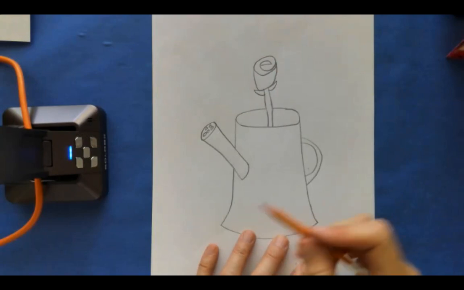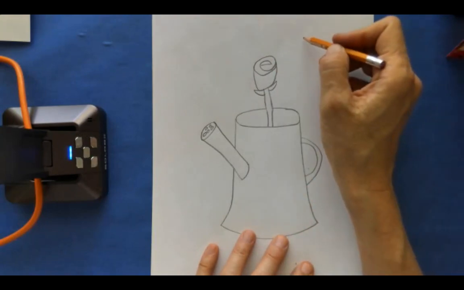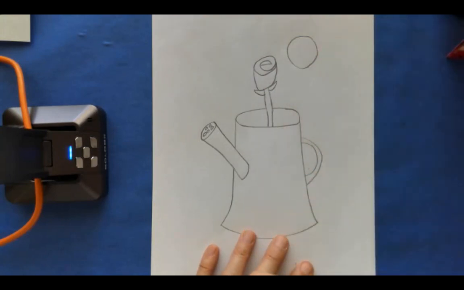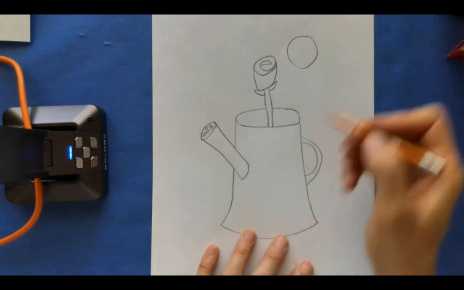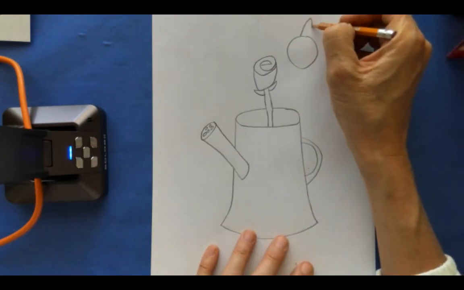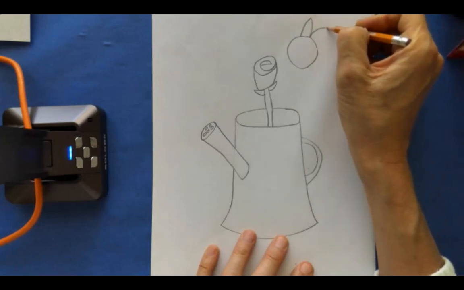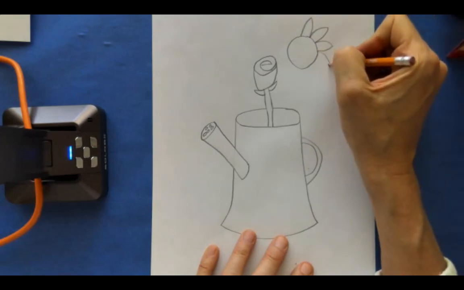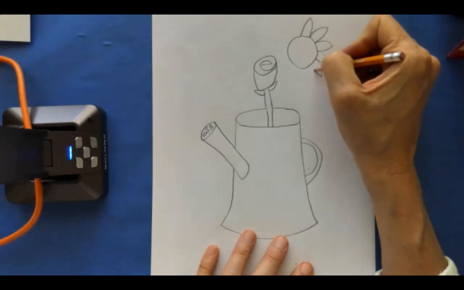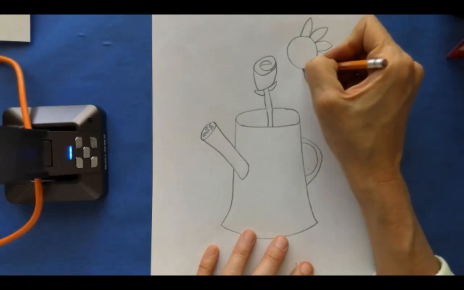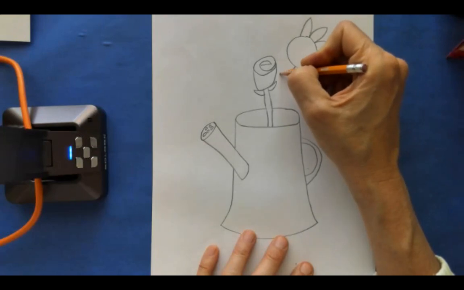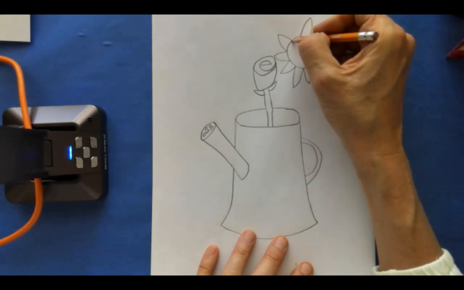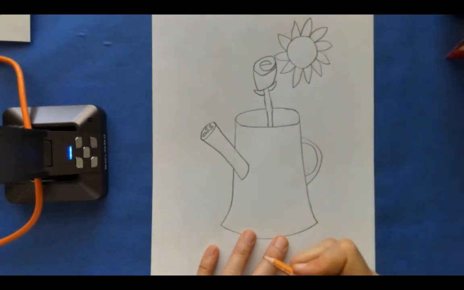I think now I would like to make a sunflower. So I'm going to come up over here and make a pretty good sized circle. Now I'm going to put on some petals. And I'm just going to make petals all the way around. And you can make your petals whatever shape you would like. Mine are kind of pointed. I just need to take them all the way. And there's my flower.